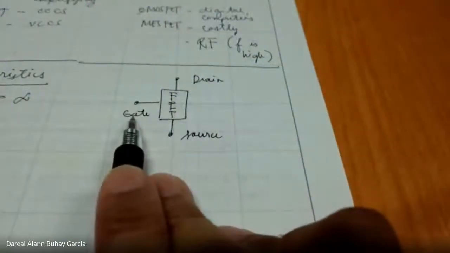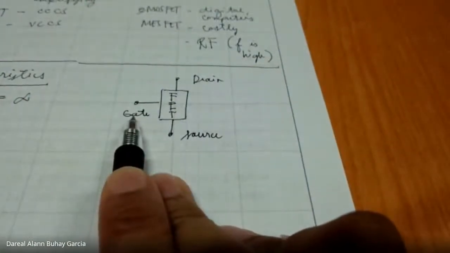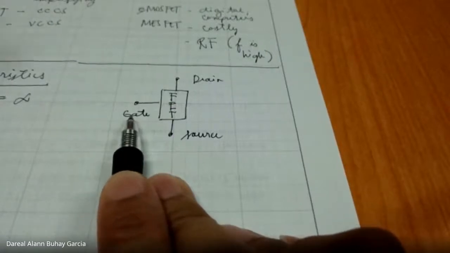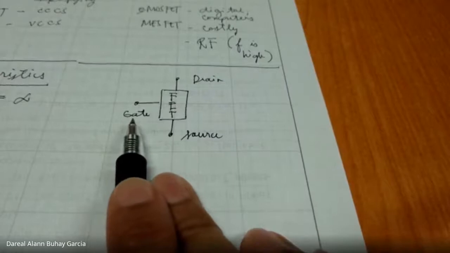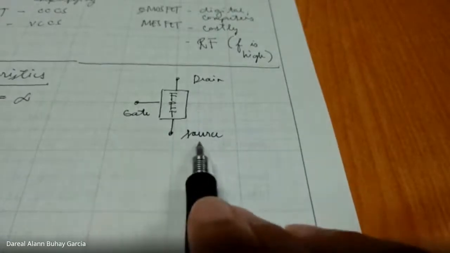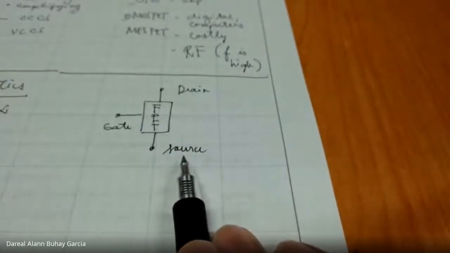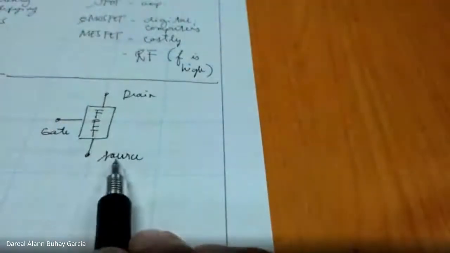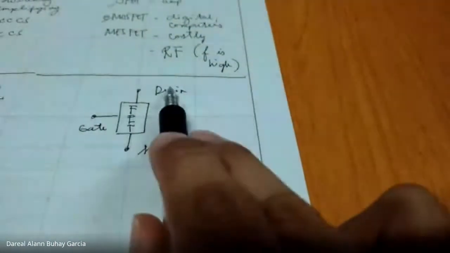The gate is a control mechanism; a gate allows something to pass through or blocks it. The source and drain are aptly named because if we use electron flow, the electrons flow from the source to the drain. From the source to the drain, that's why it is called source, then it goes to the drain.